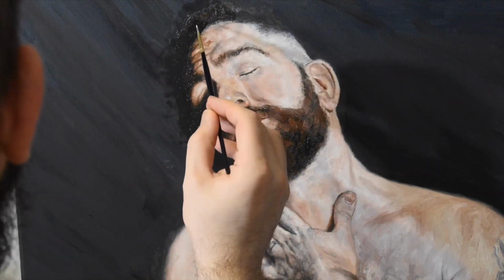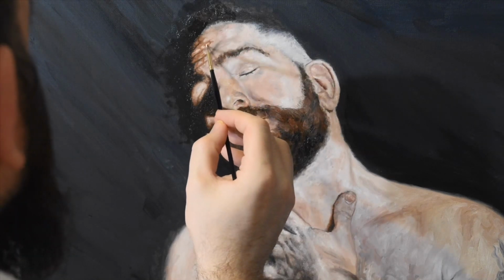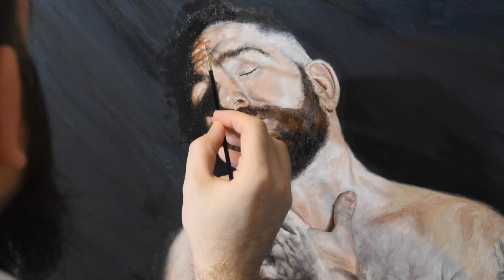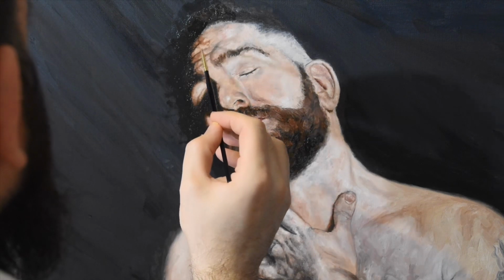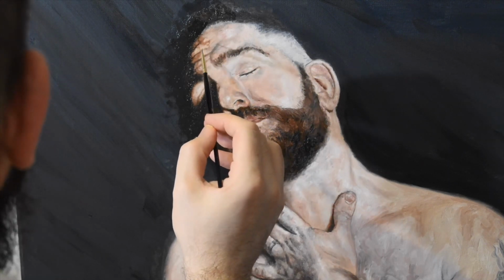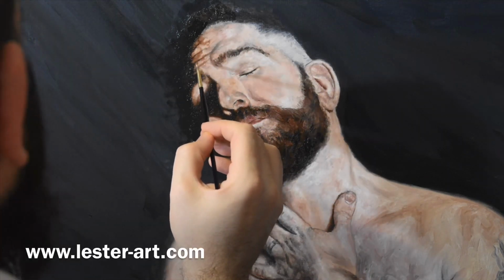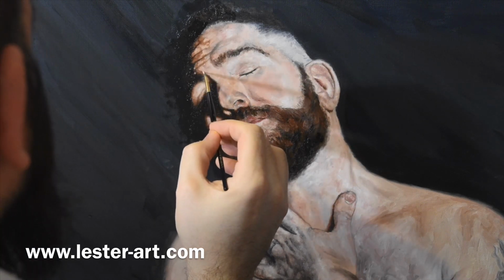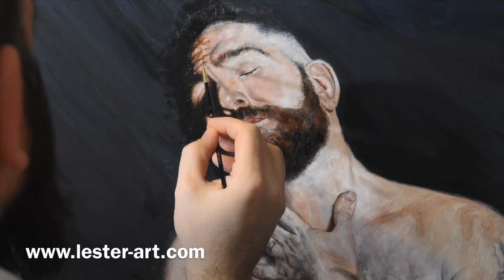So as I'm moving into the lighter section, I'm just pushing that into the burnt sienna and creating that turned form. So yeah, just keeping those edges lost and everything blended together and creating those transitions.